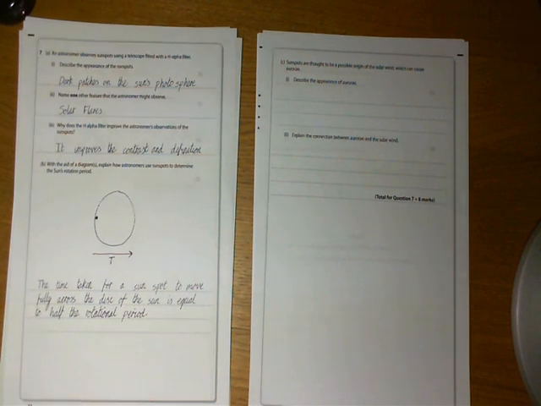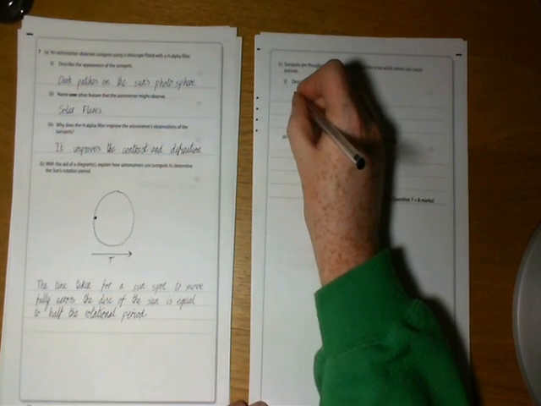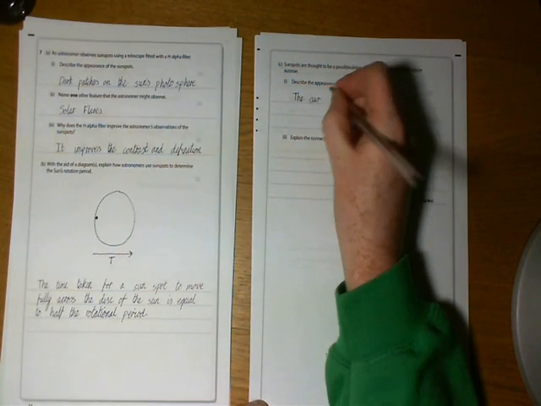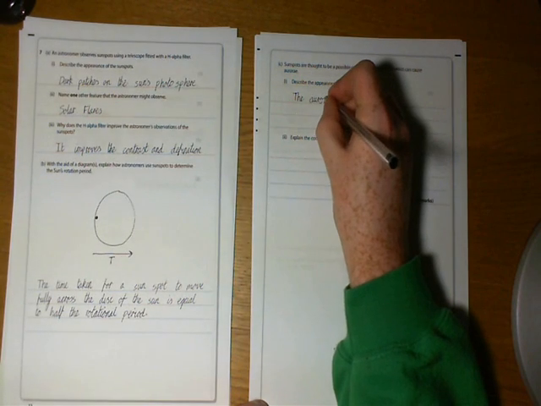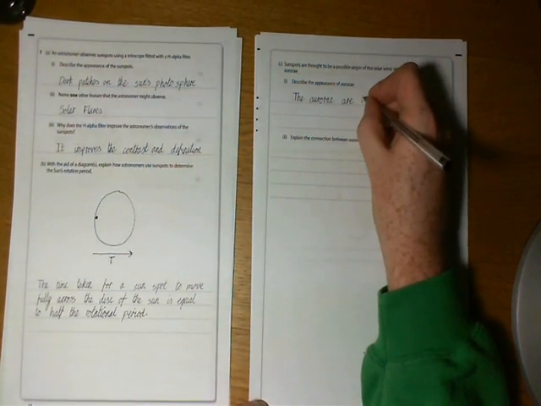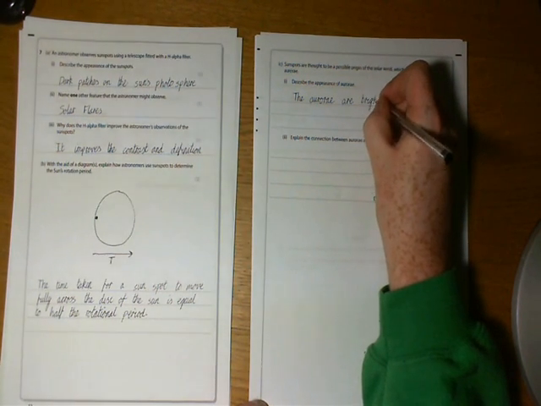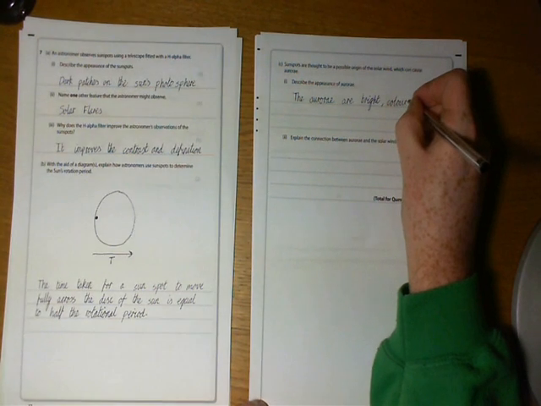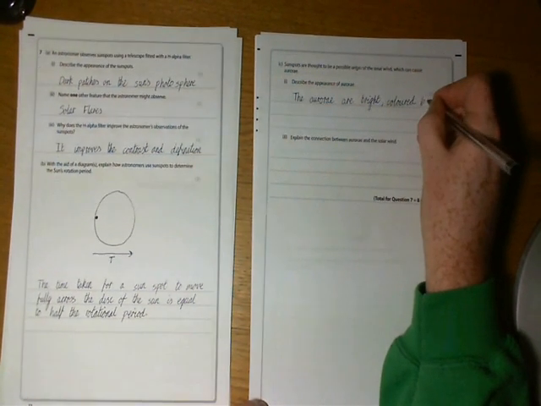7c. Sunspots are thought to be a possible origin of the solar wind, which can cause aurorae. Describe the appearance of aurorae. So the aurorae, or the northern and southern lights, are bright coloured bands in the sky.